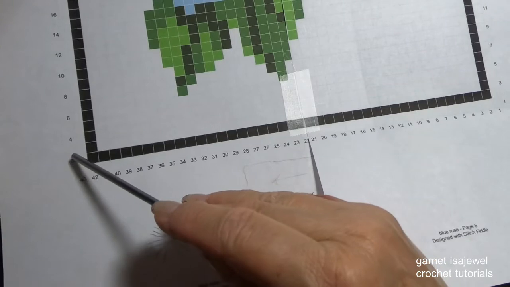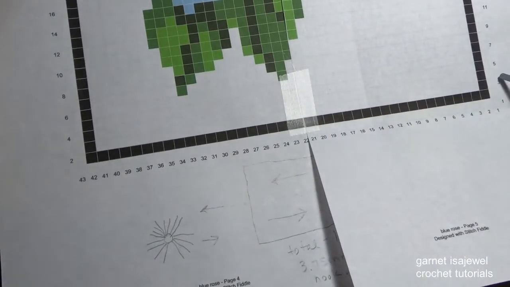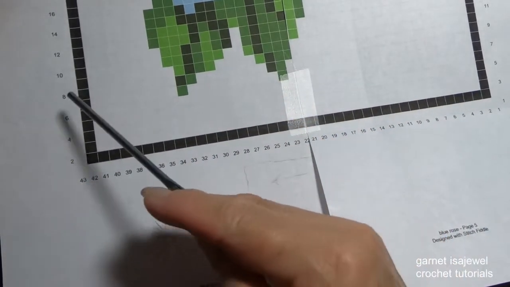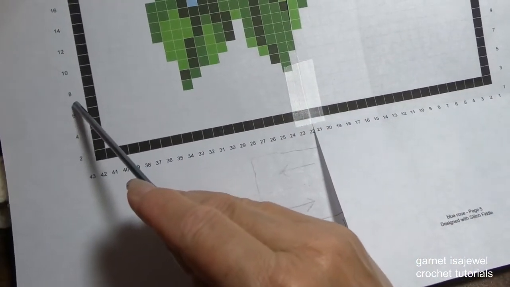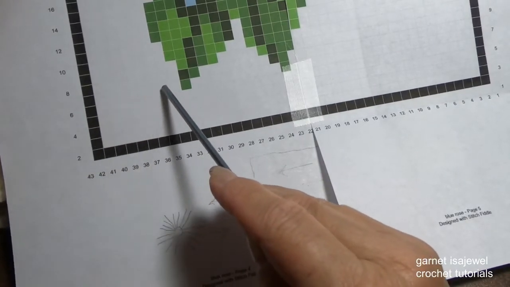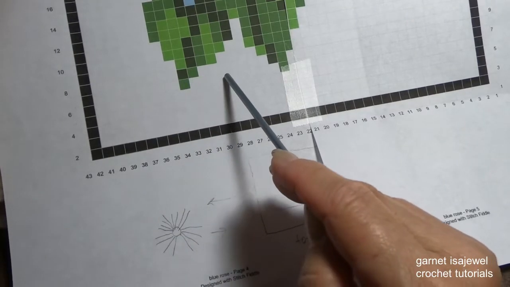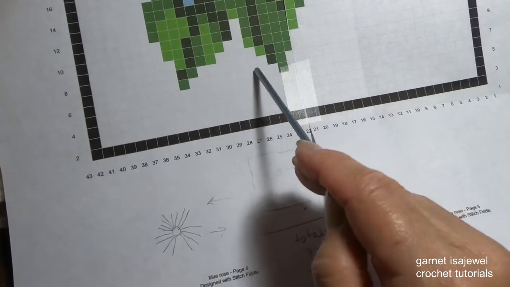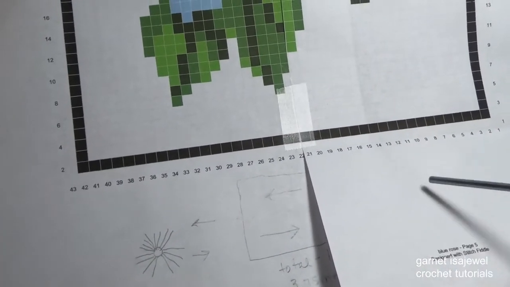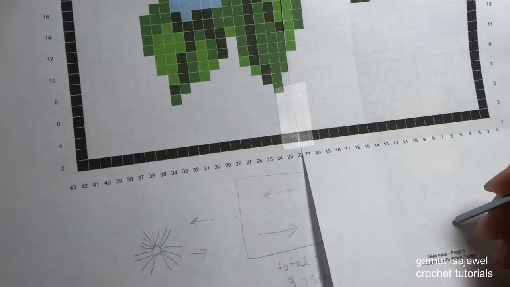So every time you start your row, you'll start from the left here, and then you'll finish your row going back to the left. So like when we come up here, 1, 1, 1, 2, 3, 4, 5, 6, 7, 8 whites, 1 green, 1, 2, 3, 4, 5, 6, 7, 8, 9 white, 1 green, and the rest follows. Okay, I think you'll be able to do this just fine.